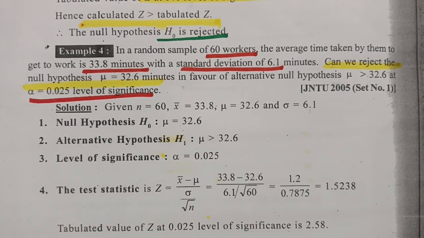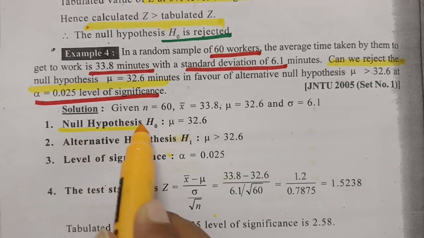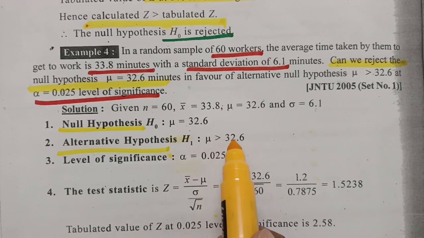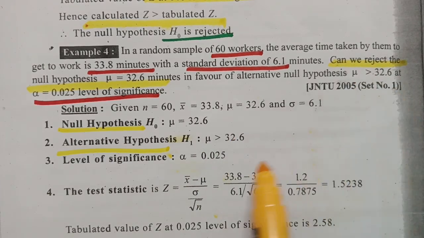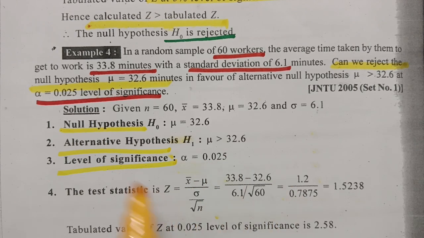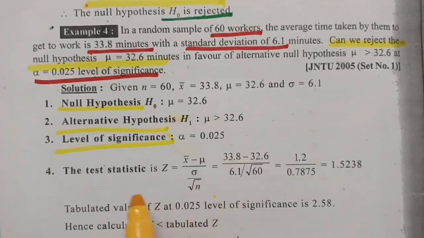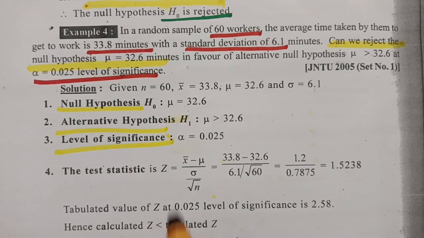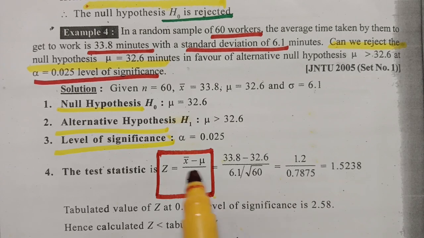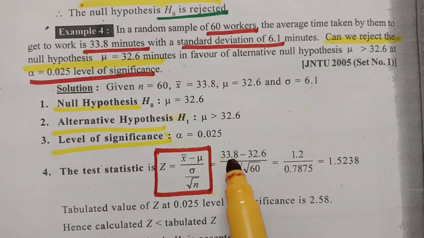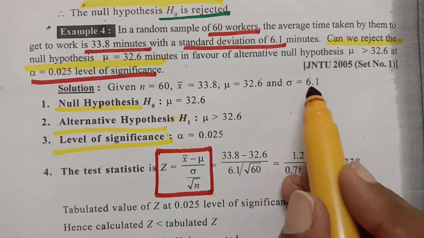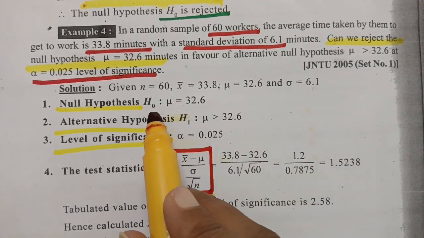So if x bar, mu, sigma, n are given, we have to find that it is a single mean. The first thing here is the null hypothesis: mu is equal to 32.6. Alternate hypothesis: mu is greater than 32.6. Level of significance is 0.025, from the question. Test statistic, and this is the formula here: Z is equal to x bar minus mu by sigma by root n. X bar is 33.8, mu is 32.6, sigma is 6.1 by root 60.